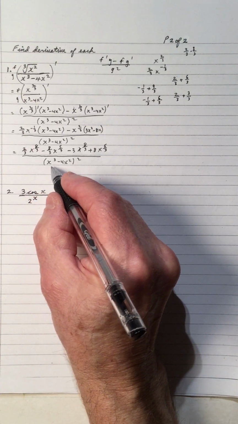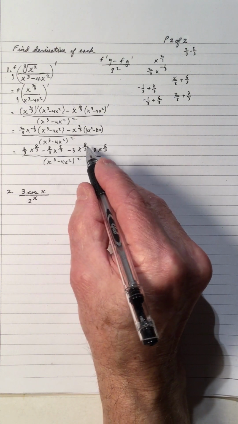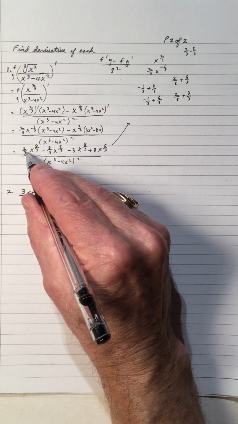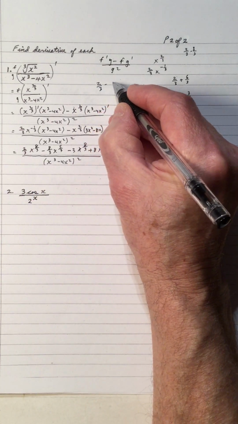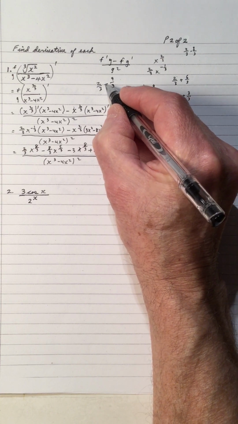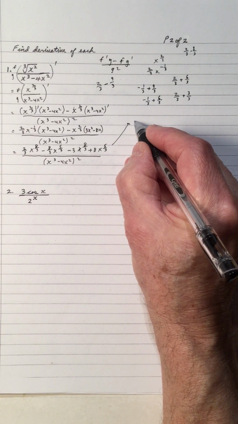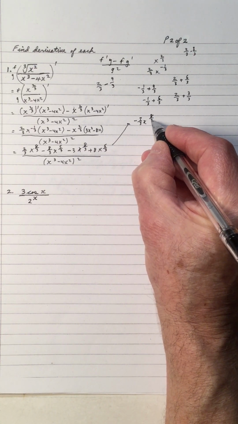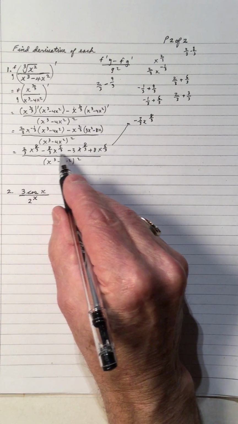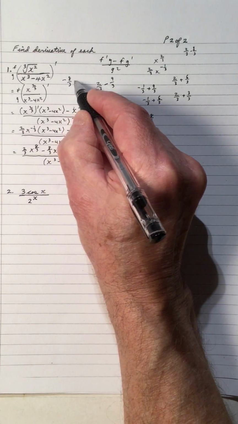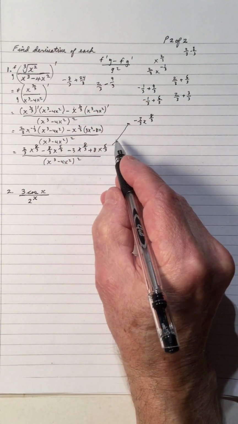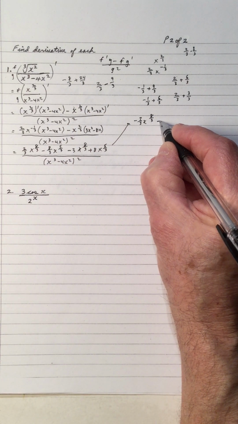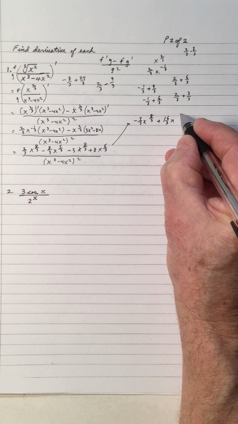Now we got to add these together, so this is x to the 8 over 3, this is x to the 8 over 3, so these two are the same, so 2/3 subtract 3, where 3 is 9 over 3, so that's negative 7 over 3, so that becomes negative 7 over 3 x to the 8 over 3, and these two are like terms, so it's negative 8 over 3 add on 8, where 8 is 24 over 3, so that gives us 24 subtract 8 is 16, so that's positive 16 over 3 x to the 5 over 3.